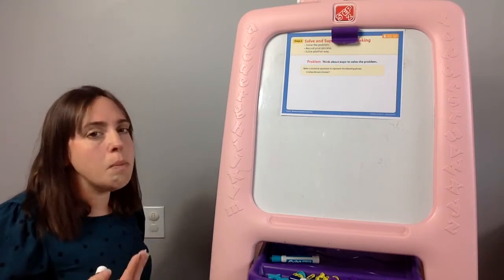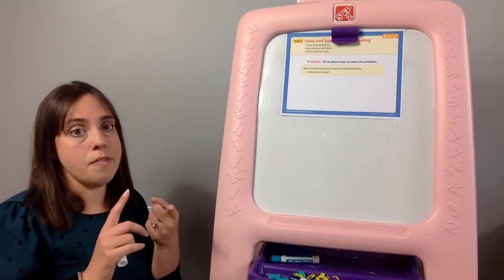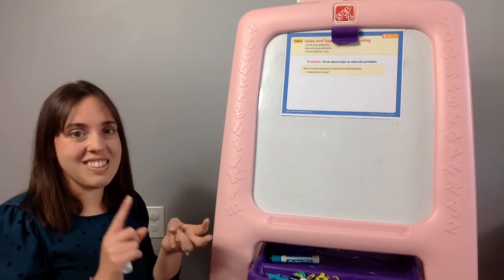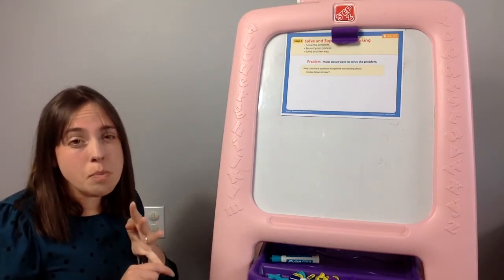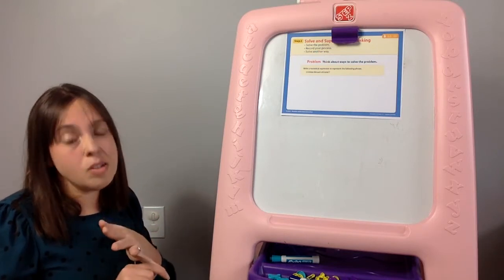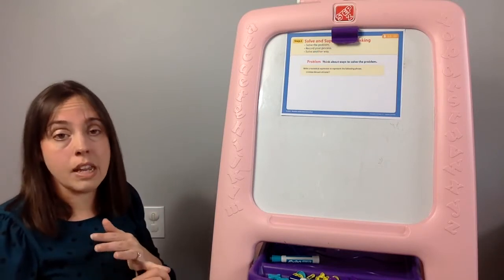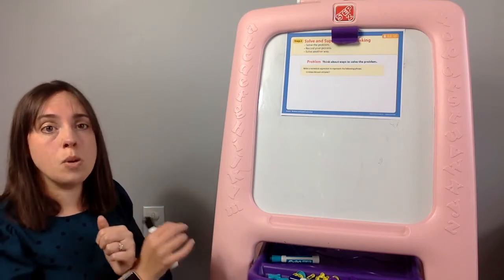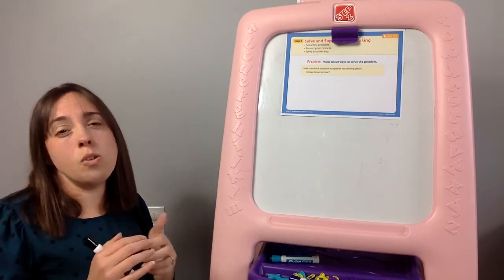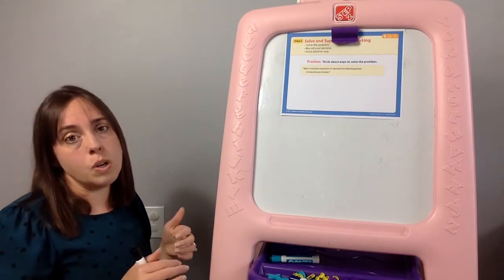So I really need to be able to recall that vocabulary of sum, product, difference, quotient. I need to remember sum means the answer to addition. Difference means the answer to subtraction. Product is the answer to multiplication. And quotient is the answer to division.